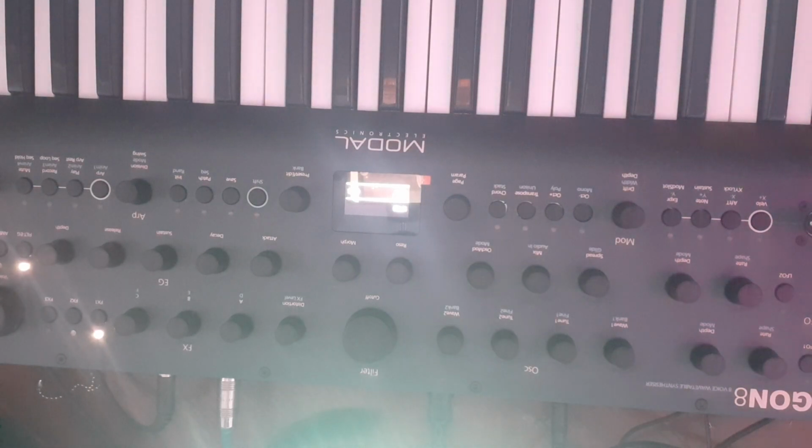And I think it would just really allow you to finesse the patches, add that sort of detail to the modulations, which sometimes is hard to get.